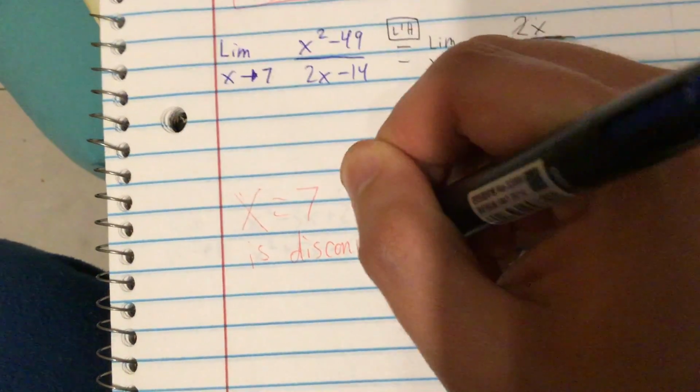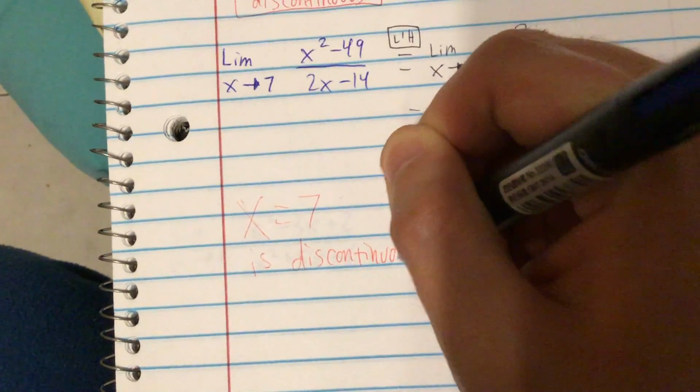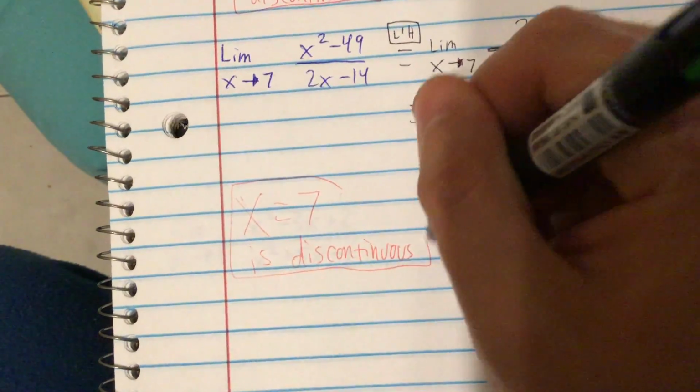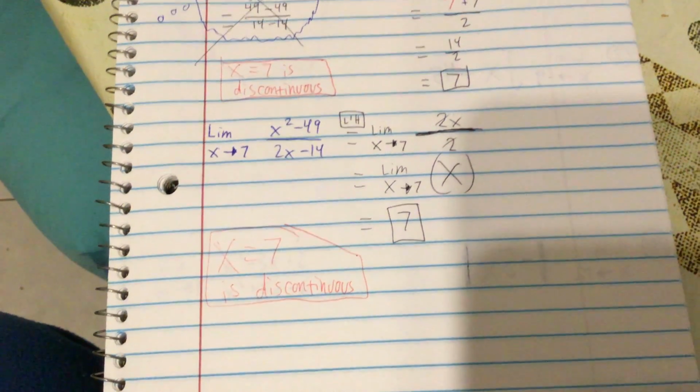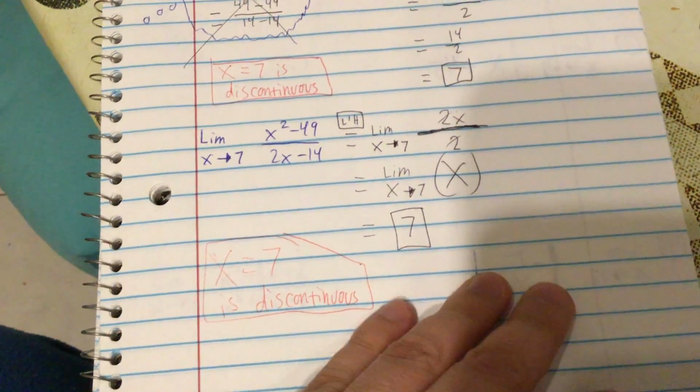Okay, I just showed two ways of getting the exact same thing. But you must show that it resulted in 0 over 0, or at least indicate to me, hey, I tried direct substitution and it got me 0 over 0. But that's why it's discontinuous.